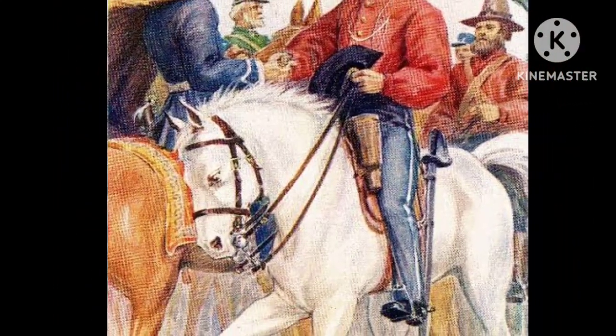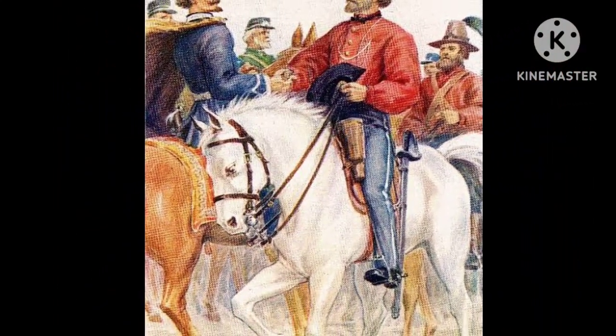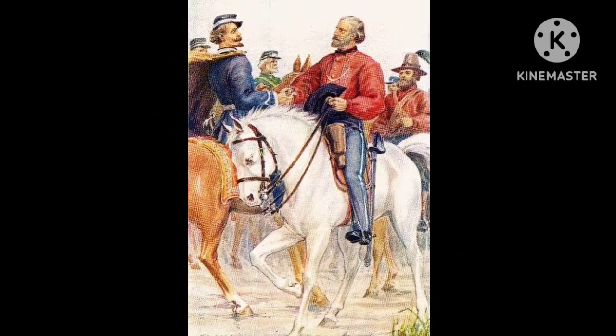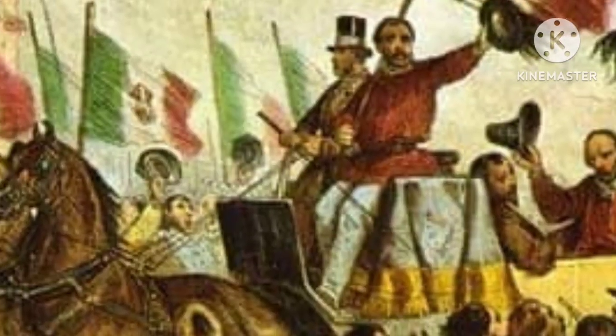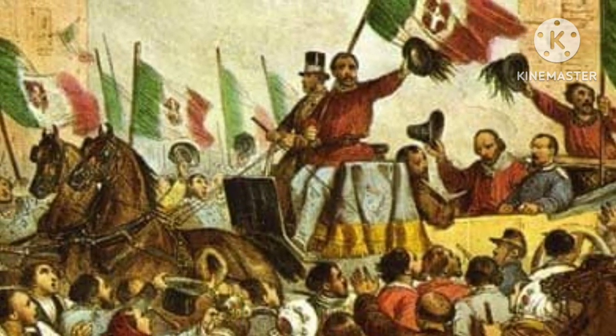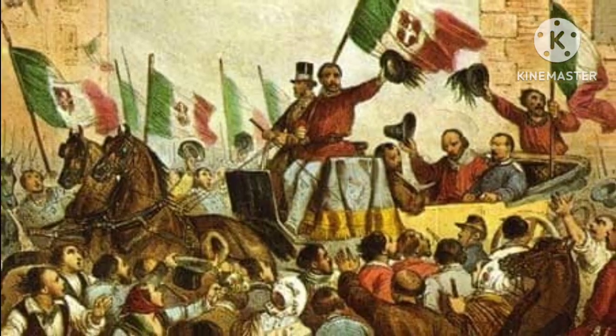The war began in March 1848, when the Sardinians declared war on the Austrians. The Sardinians were initially successful, winning several battles and gaining control of some territory. However, the Austrians soon regrouped and counterattacked, defeating the Sardinians in a series of battles.